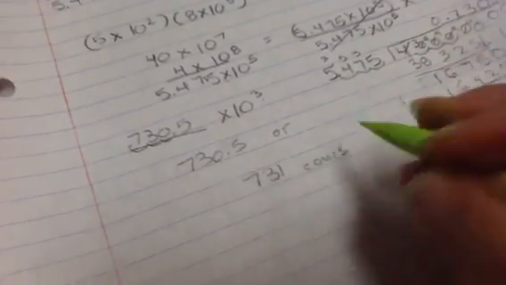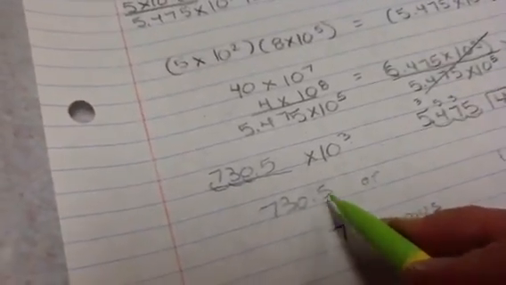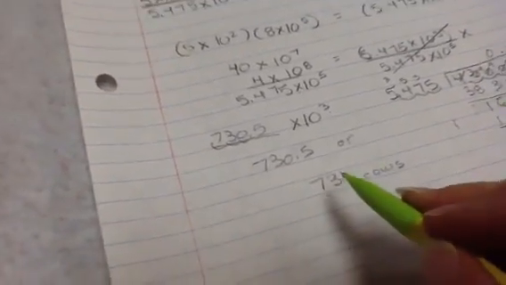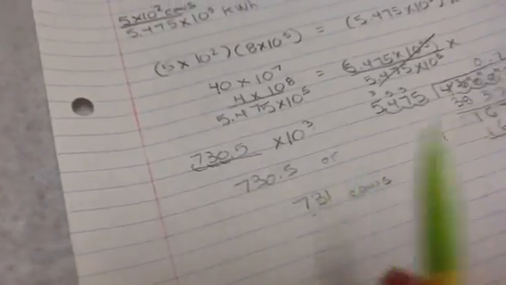You can't have part of a cow. Even if this had said 0.2, I would still need 731 cows. And that's how you do the part D.